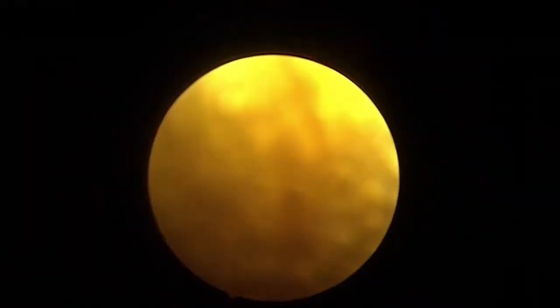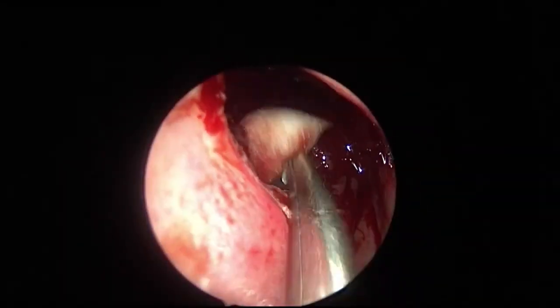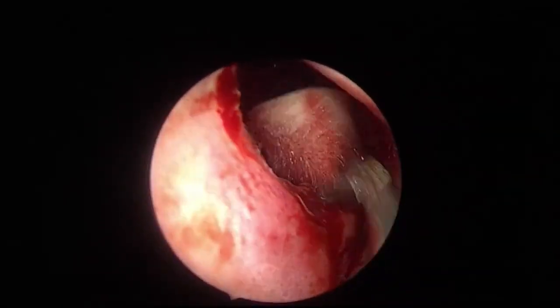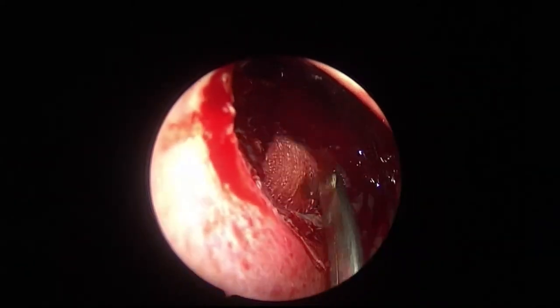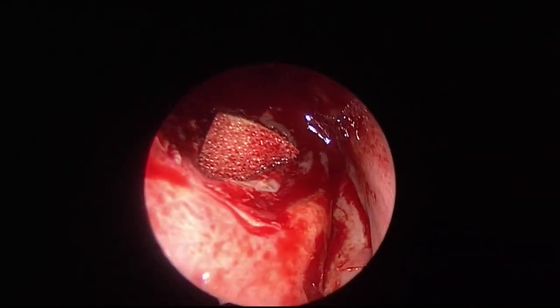Look, look. Give me a piece of Merocel. I'll mop out. Small one. Other hand. I'll mop out with the Merocel and complete the maxillary sinus anteriorly. There is a little bit of fungus in the anterior part of the floor.